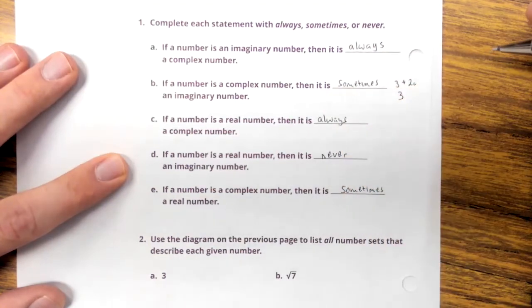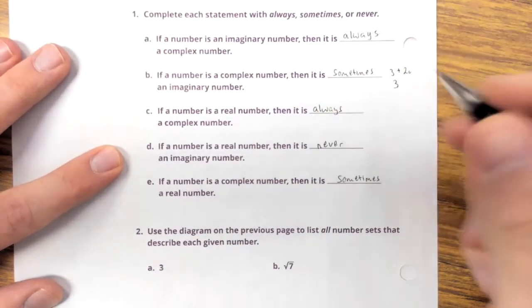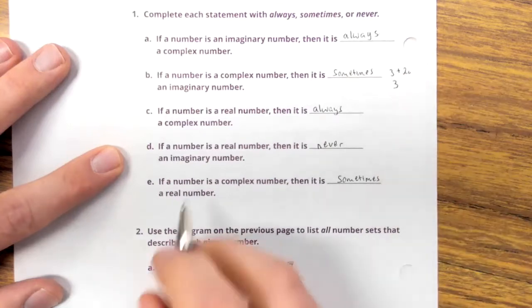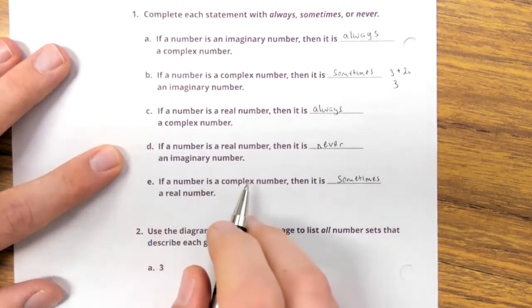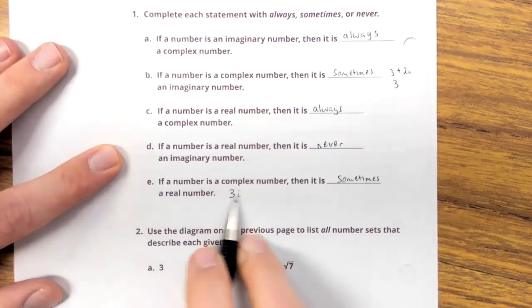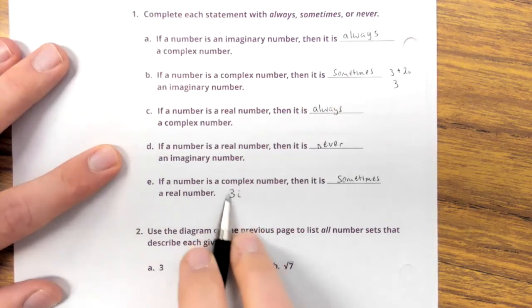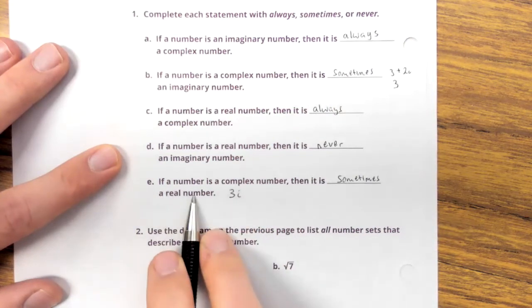That would be sometimes. Okay, so like an example, going back to this, if a number is complex, it's sometimes a real number because I could have just an imaginary part. So it's complex, but since I have an imaginary part, it is not real.